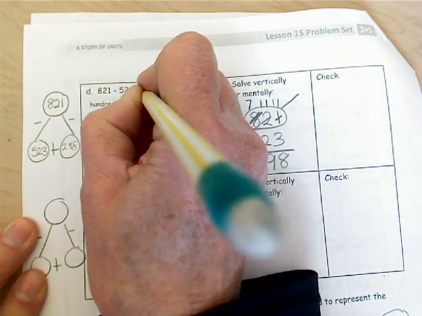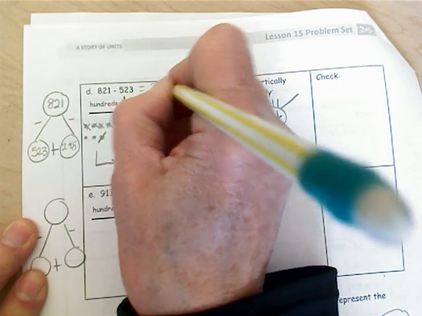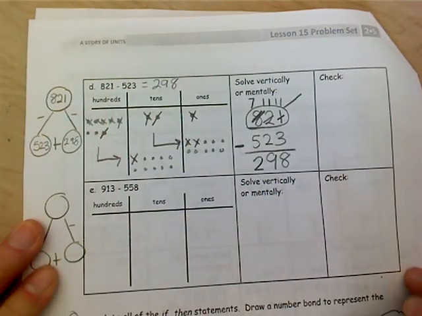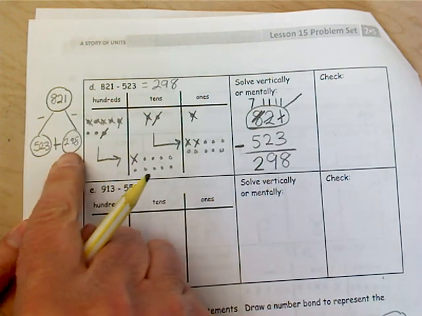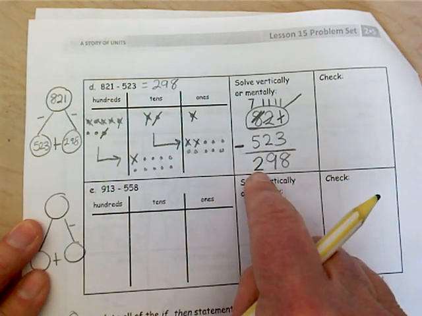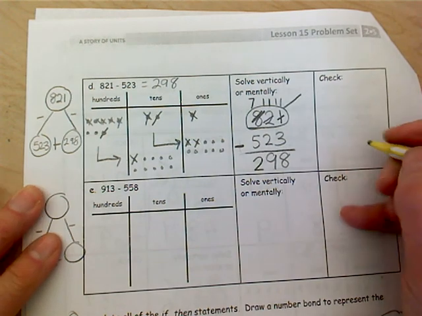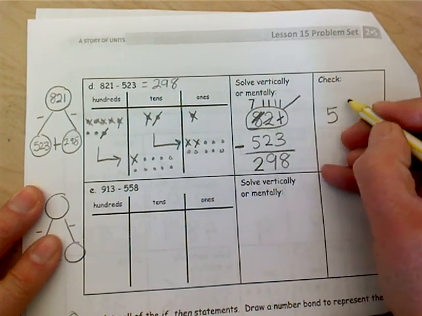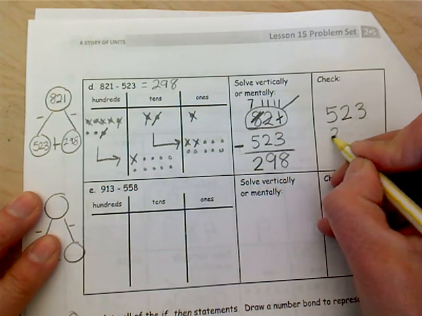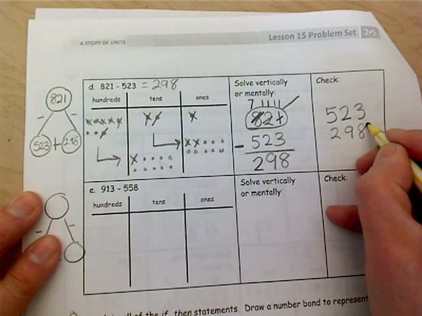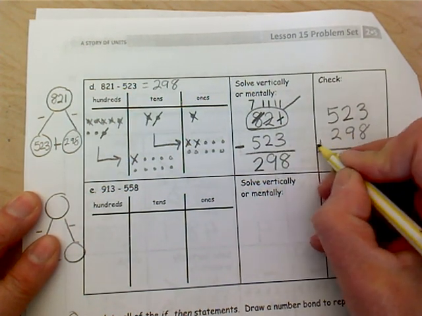298, and my missing part 298. Now I know from my number bond that if I add these two parts together, I should get back my whole. Let's give it a shot and see if that works. One of my parts was 523, one was 298. Here we go. We're going to add those together.